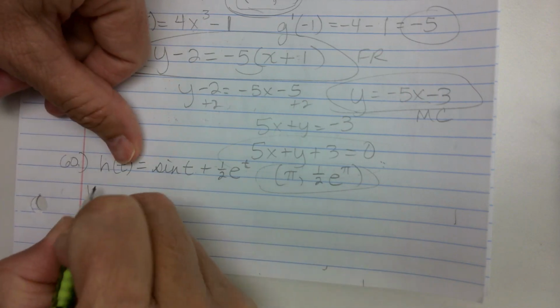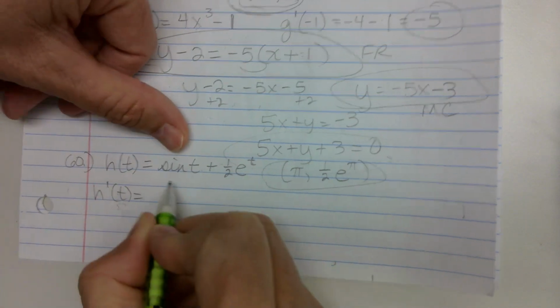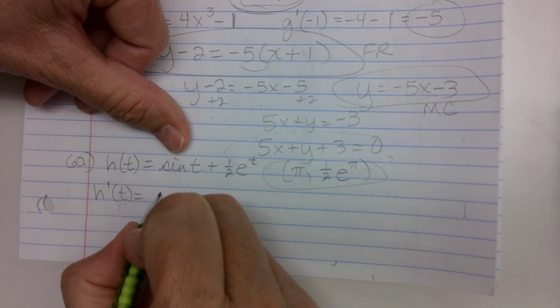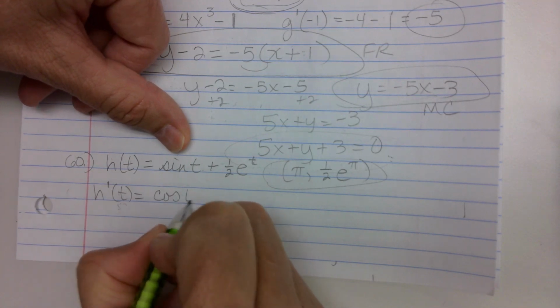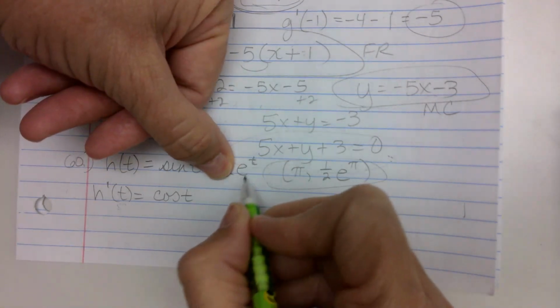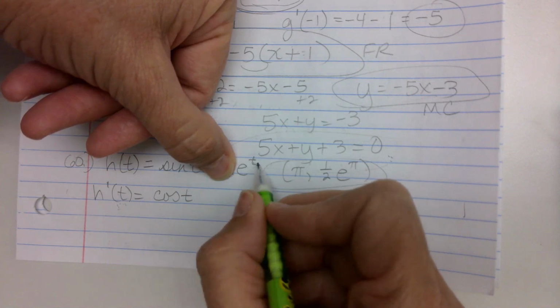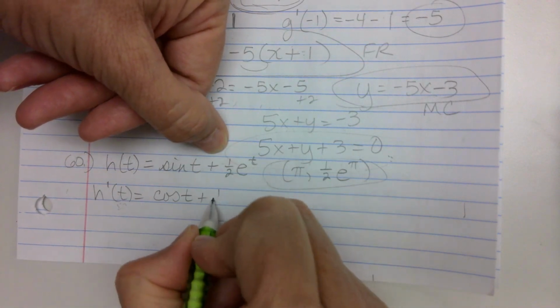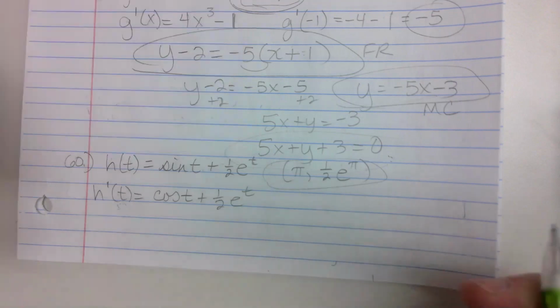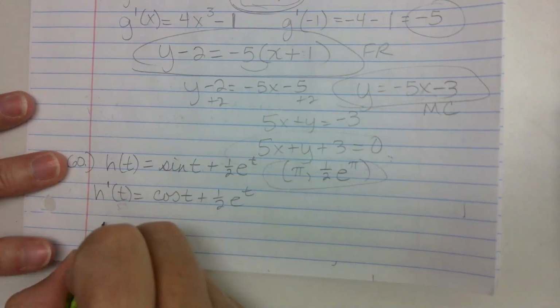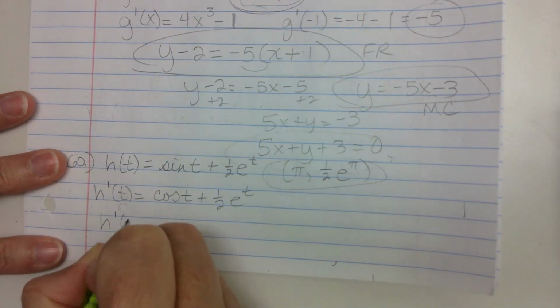So the derivative of sine of t is regular cosine t. What's the derivative of e to the t? E to the t. Keep the 1/2 in front, right? So again, to find the slope of the tangent, plug in our pi.